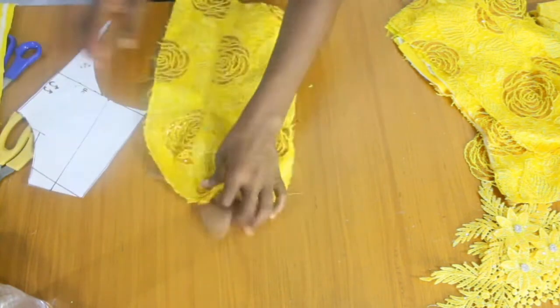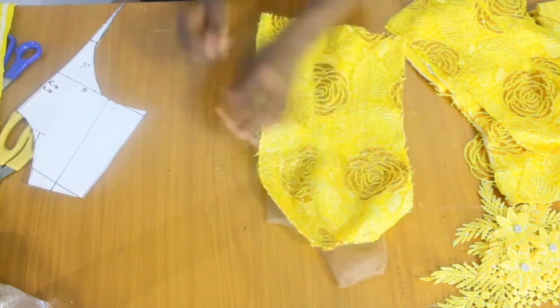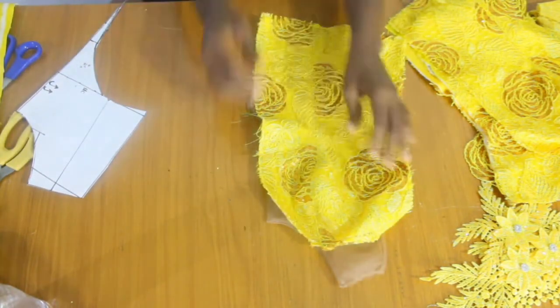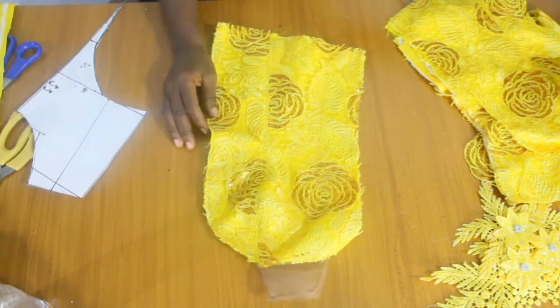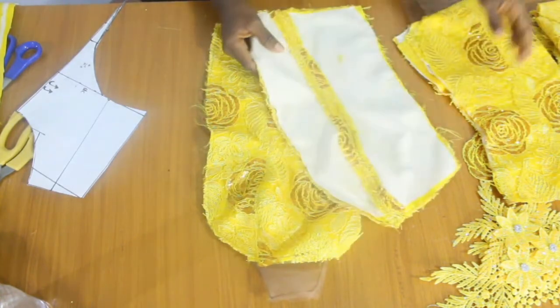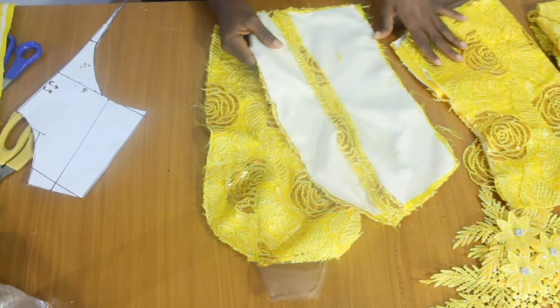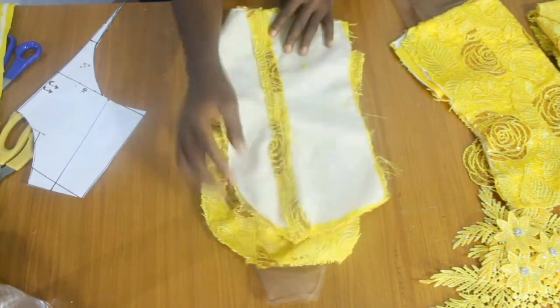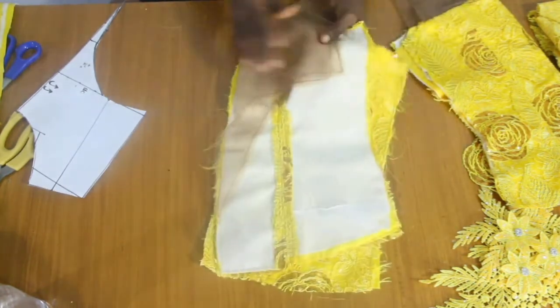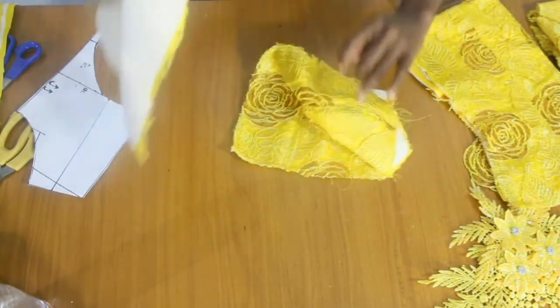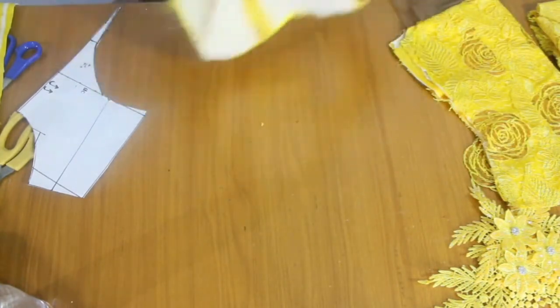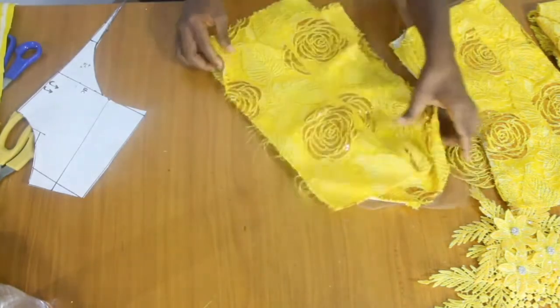What we are going to do next is join the yoke at the front. When we do that, we'll join the side seams. I'm going to be sewing the big sleeve on top, the side seams and the shoulder. So let's go and have that done now.